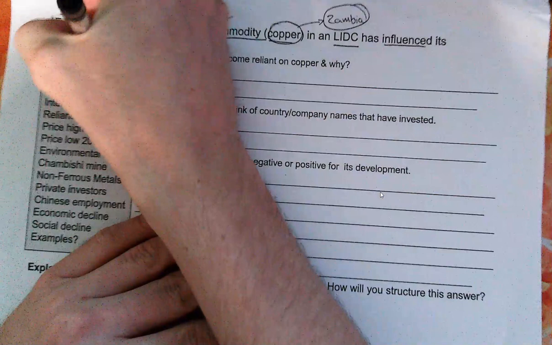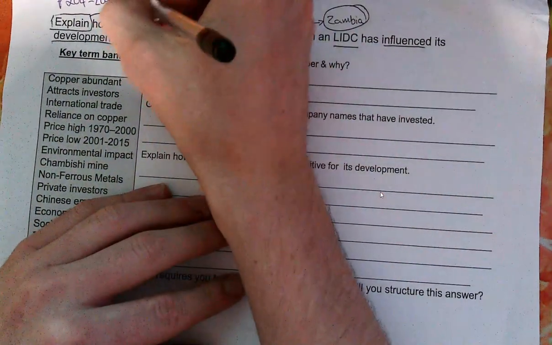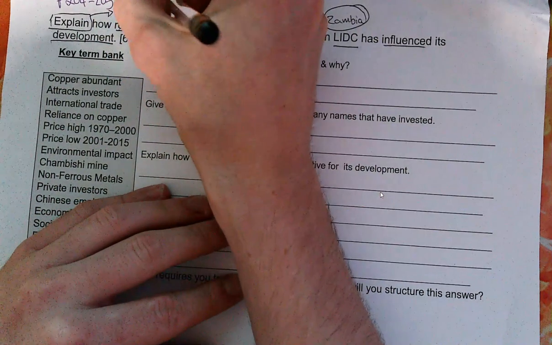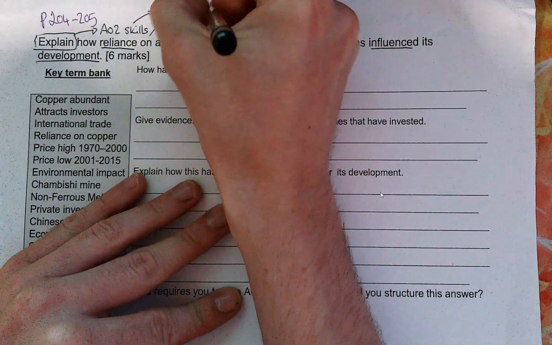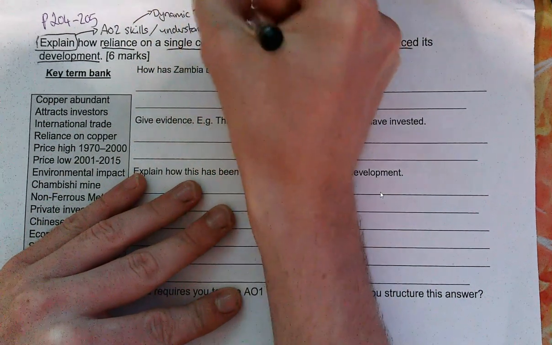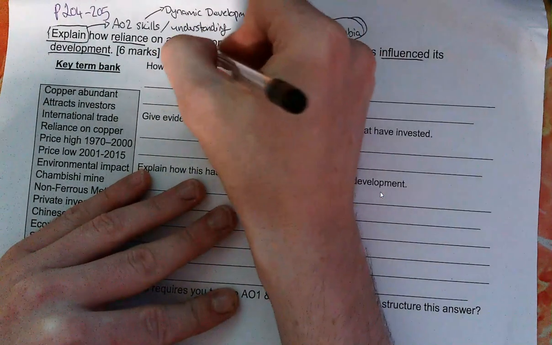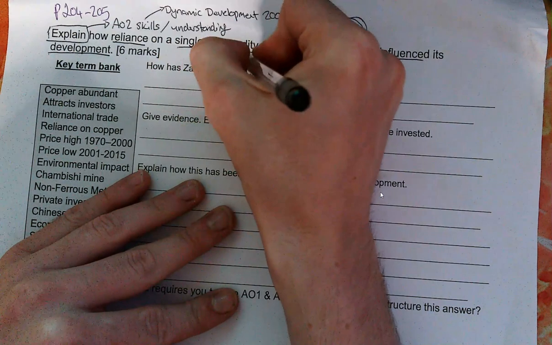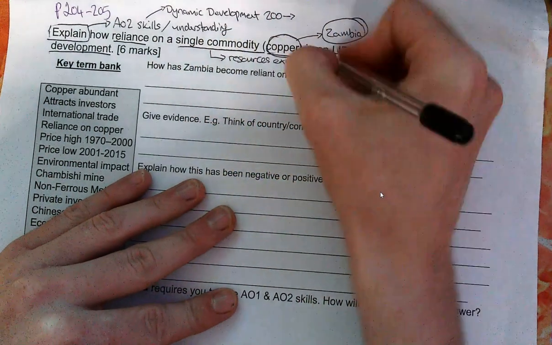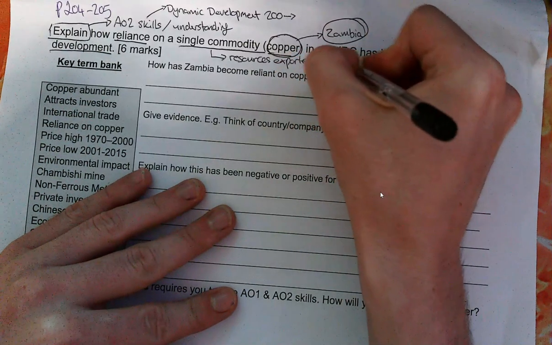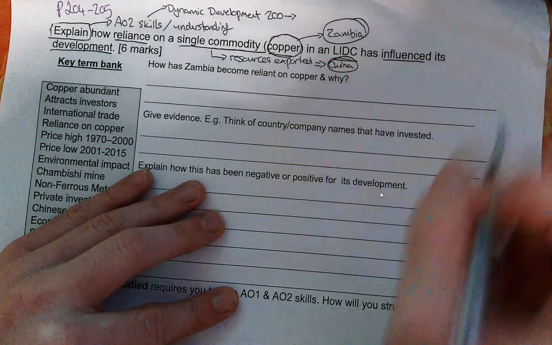Now, in terms of these words, we're going to try and link them into what we've looked at in different units, but as well this unit specifically, dynamic development. So please make sure that you have a look at that unit when you're revising this topic, looking at around page 200 onwards for the Zambia case study. And single commodity basically means that single resource is being exported. In this case, copper being exported to countries like China, and also developing a partnership with countries like Tanzania.